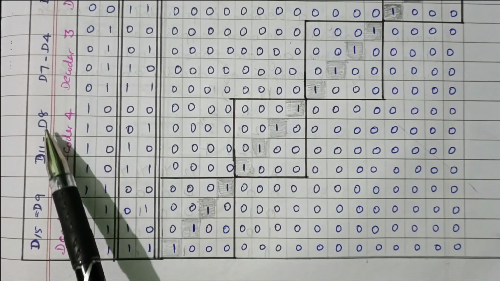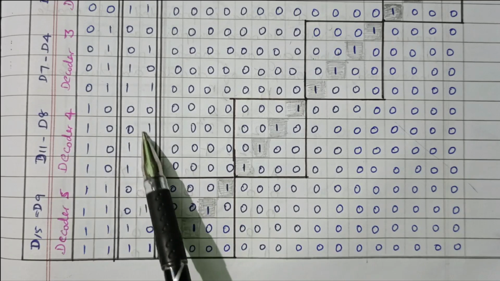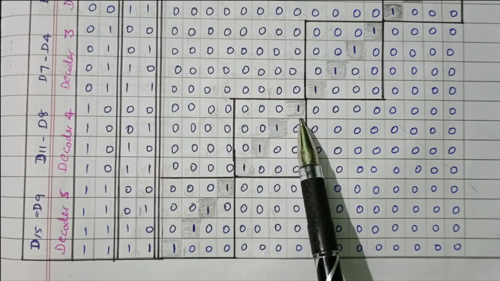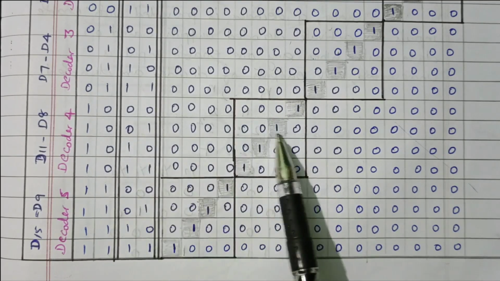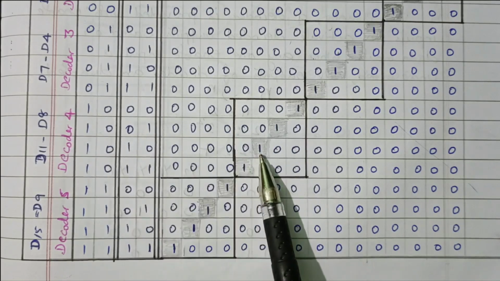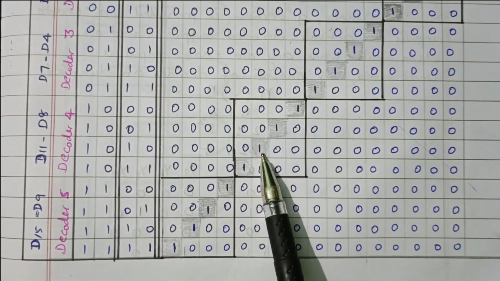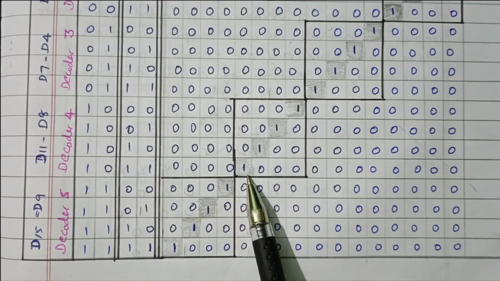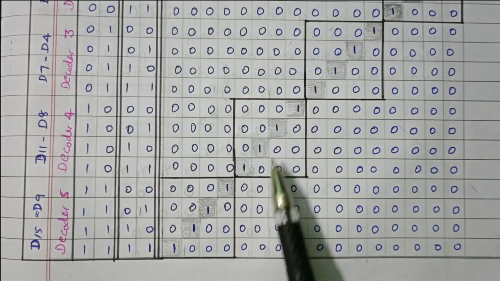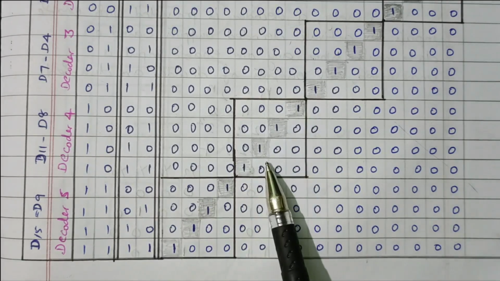Now how will we get this D8 to D11? Based on the CD value. 0 0 means D8 will be 1. Other digits are 0. 0 1 means D9 will be 1. Other digits are 0. 1 0 means D10 will be 1. Other digits are 0. 1 1 means D11 will be 1. Other digits are 0. So we are getting 4 different outputs.